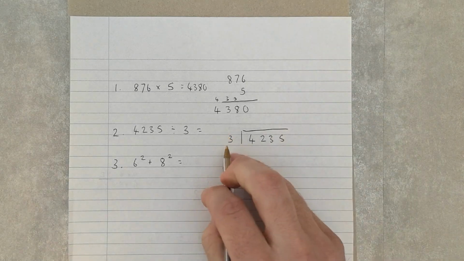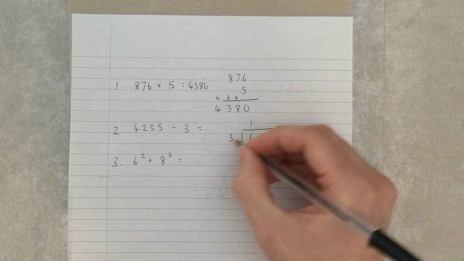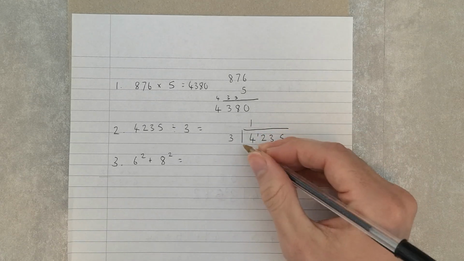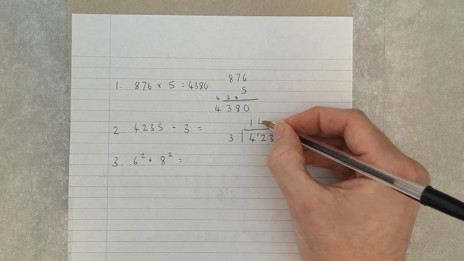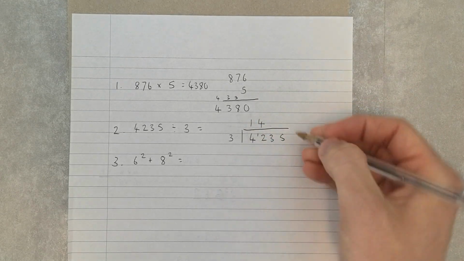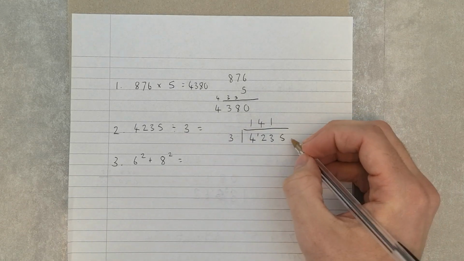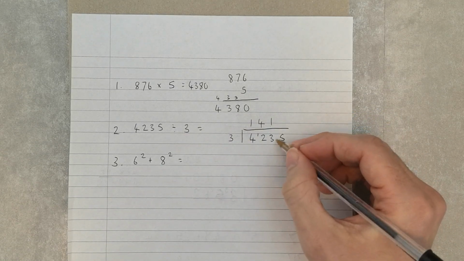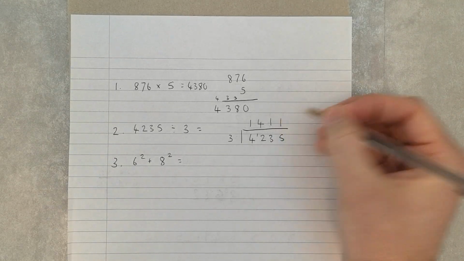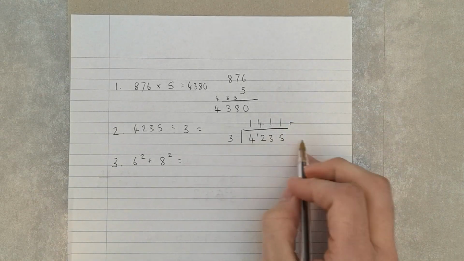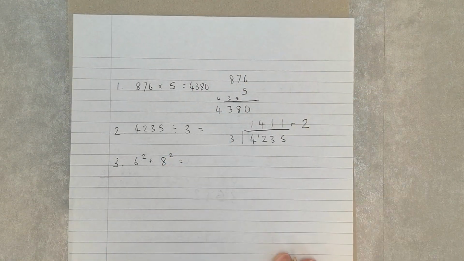Then for this one, you've got 4,235 divided by 3. How many 3s go into 4? You've got your 1. Carry your 1 over, what's left? 3s into 12. Nice and easy. 3 times 4 gives me 12. And then 3s into 3, even easier. You get 1. 3s into 5, well, 3 times 2 will give me 6. It's too much, so it's going to be 1. What's my remainder from 3 to 5? 3, 4, 5. Remainder 2.